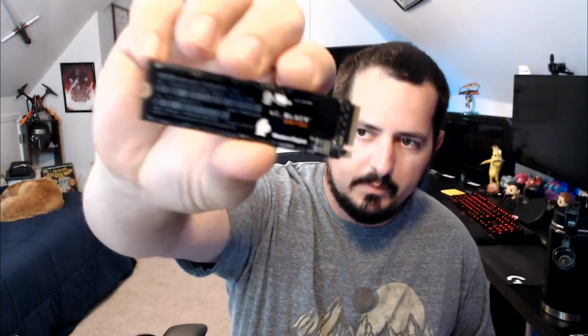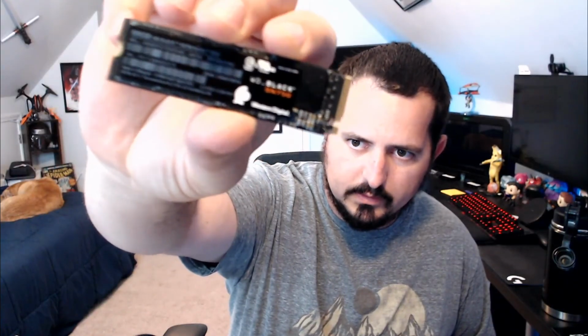What I am going to do though is, I actually have the old drive already here. So this is the 500 gigabyte drive right here. I already have this out. What we're going to do is take this drive, and it's going to be an upgrade for my wife's computer, which is that 9600K build that I did the other day.